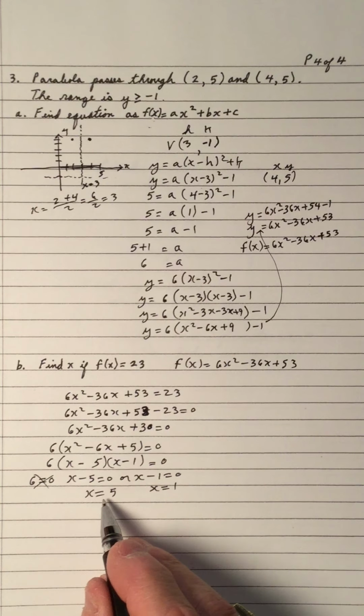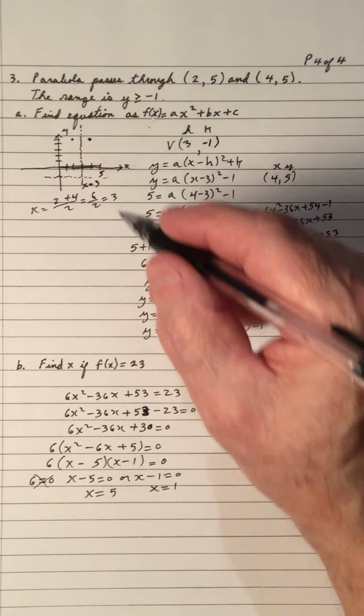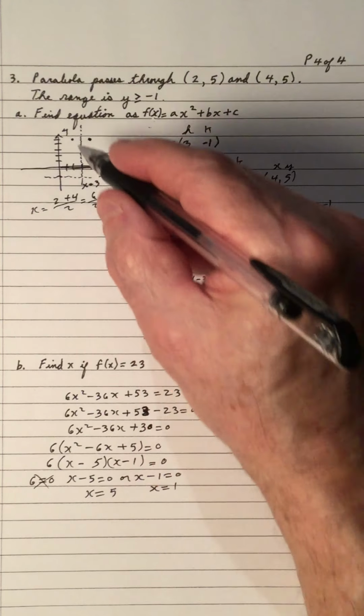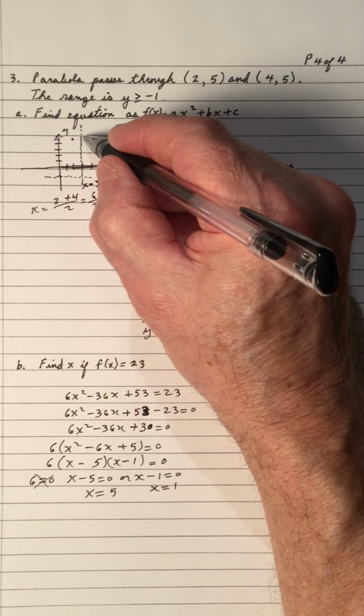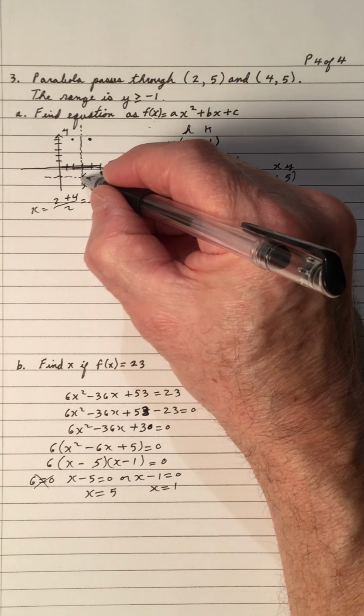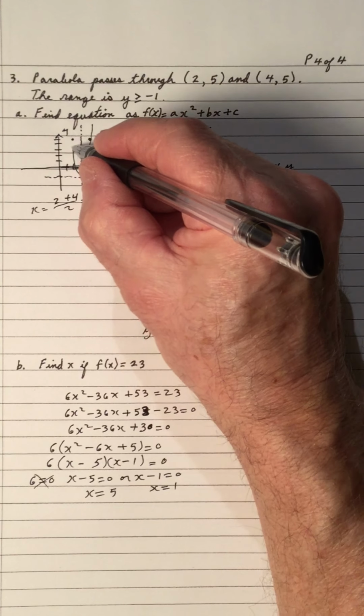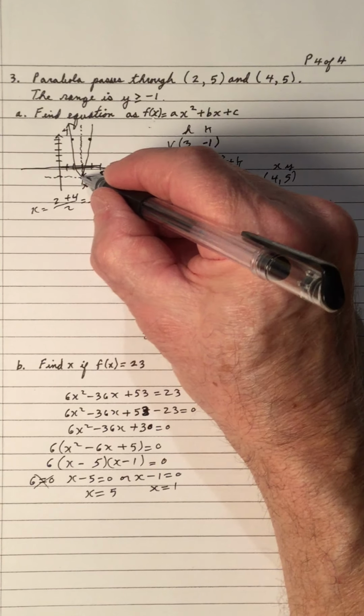So the values of x that will give you 23, there's 2 of them, and notice there's 2 of them because the parabola, if you think about it, has the vertex of (3, -1). The parabola is doing this, opening up, like that. There's the vertex.